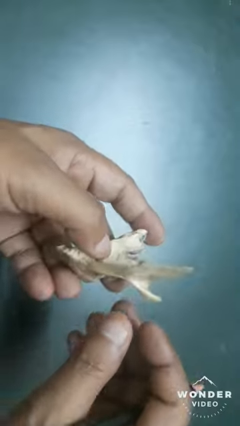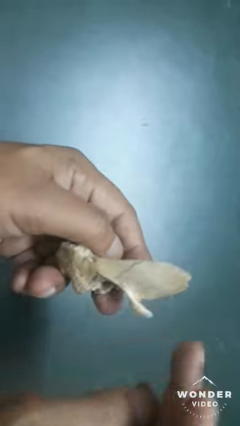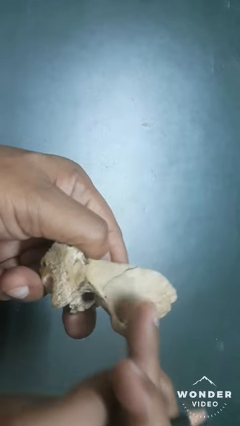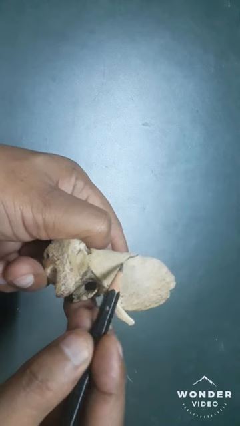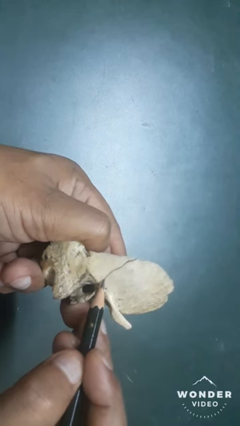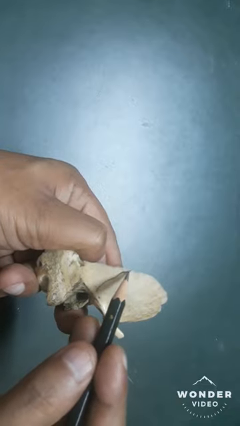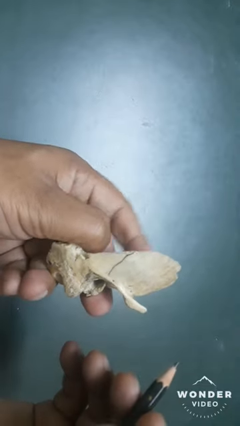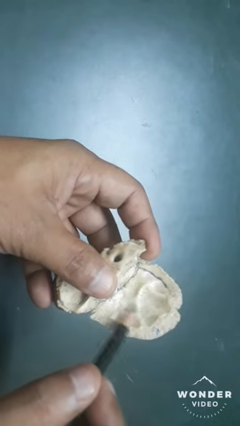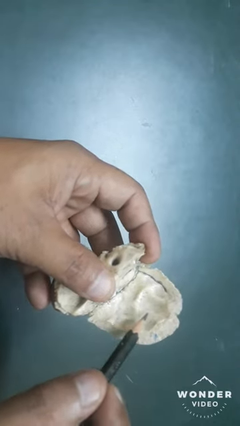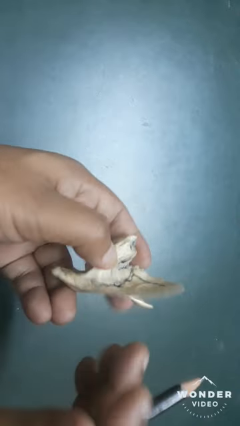Okay, now one by one we will discuss its parts. This is the squamous part. You can see lateral surface is smooth, and on its lateral surface you can see here there is a groove. This groove is for the middle temporal artery, which is a branch of superficial temporal artery. Now on its medial surface there is a roughness for the cerebral hemisphere, and middle meningeal vessels are also present on this region.